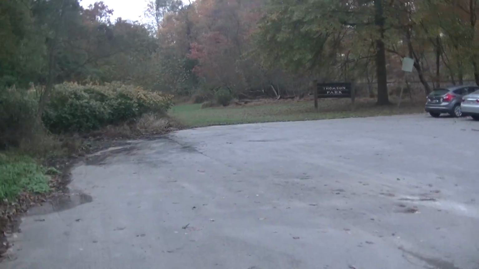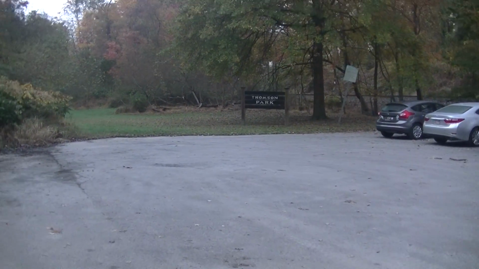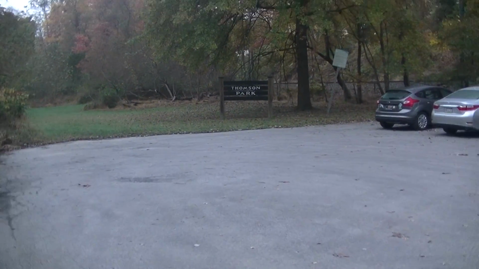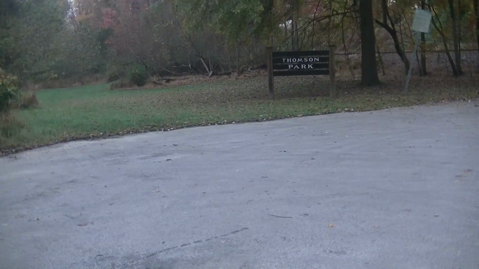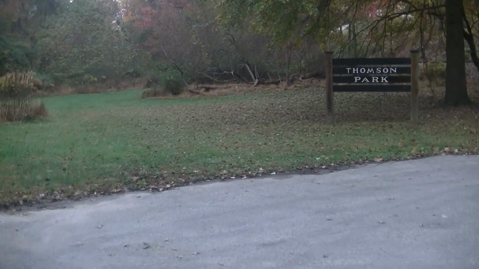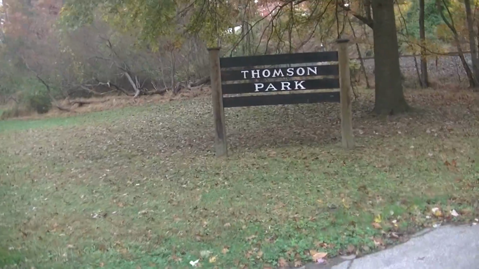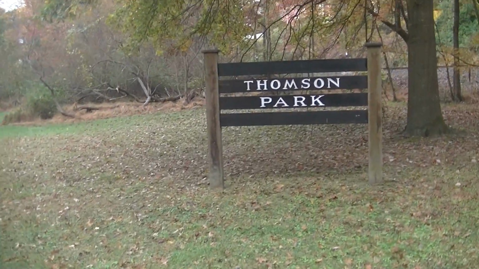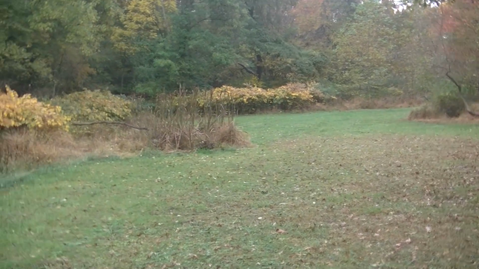And again, here's Thomson Park, another great asset for the township and an incredible feeder for the wildlife here.